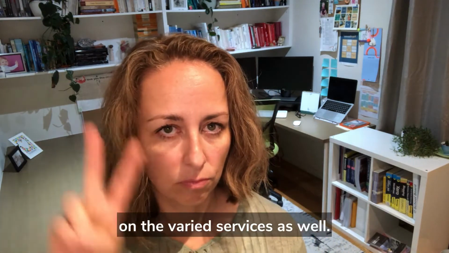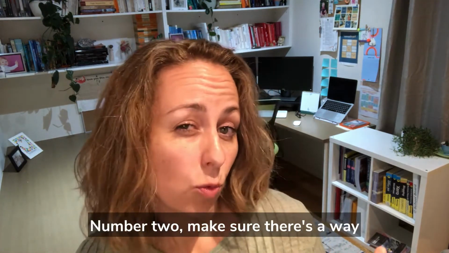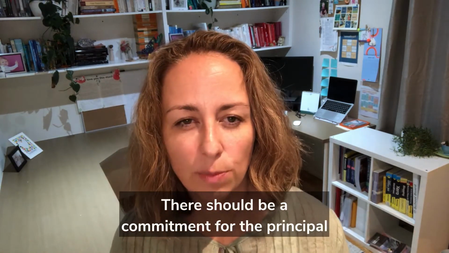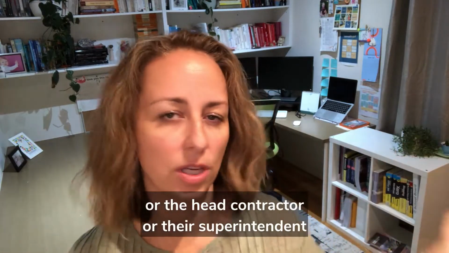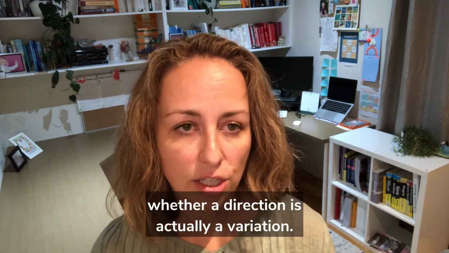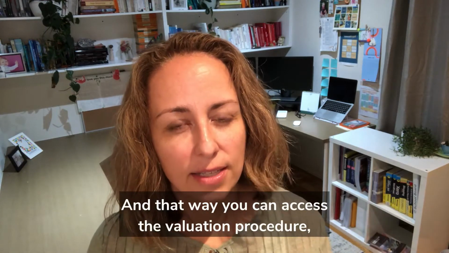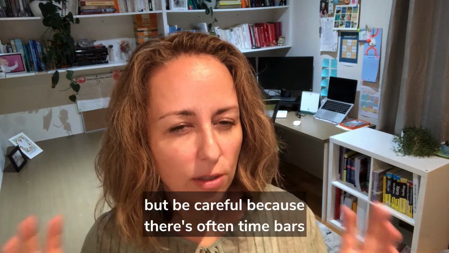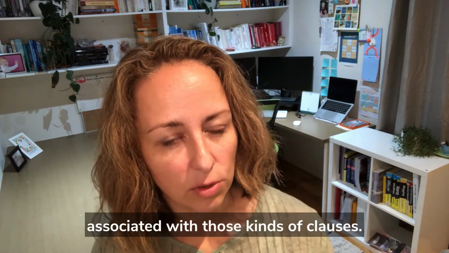Number 2, make sure there's a way of dealing with variations that are disguised as directions. There should be a commitment for the principal or the head contractor or their superintendent to confirm in writing whether a direction is actually a variation. And that way you can access the valuation procedure, which I'll come to in a moment. But be careful, because there's often time bars associated with those kinds of clauses.